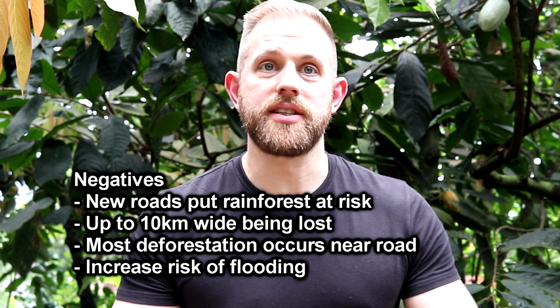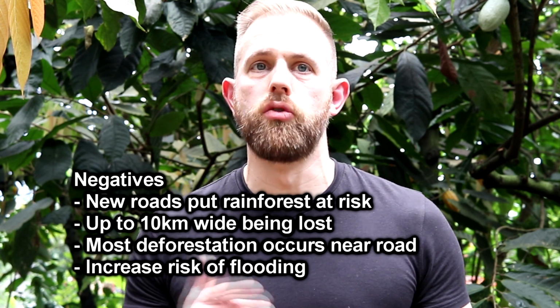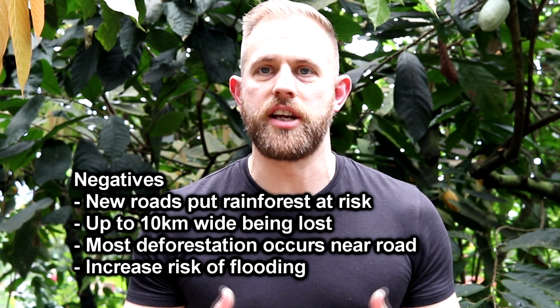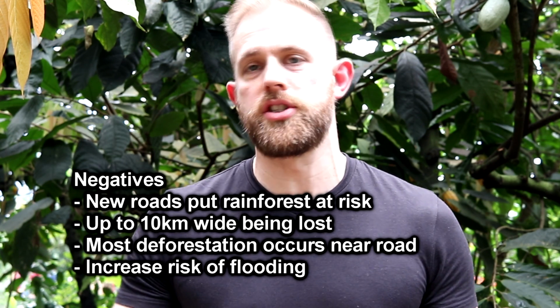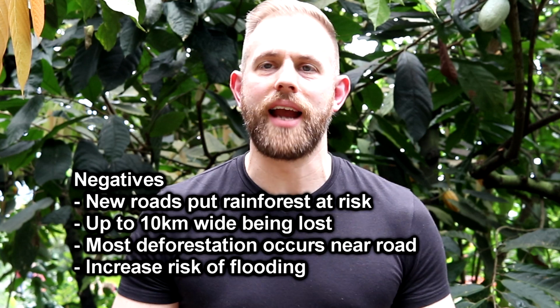Now the main issue with this is most deforestation occurs near roads and easily accessible areas. So that is one of the main concerns. We're building roads and making access easier for everyone. Lastly, they talk about there being many other options to improve the economy in these areas and allow people to earn money.